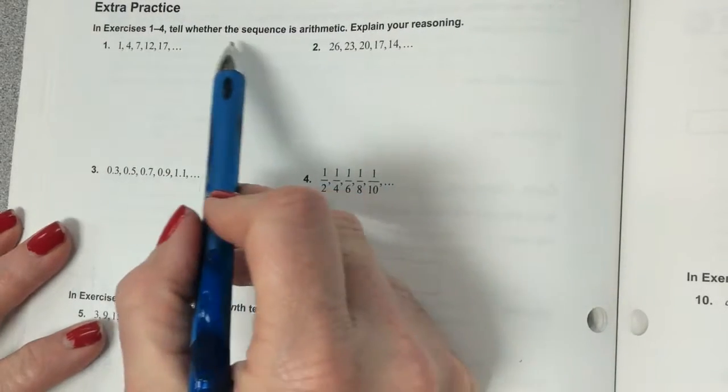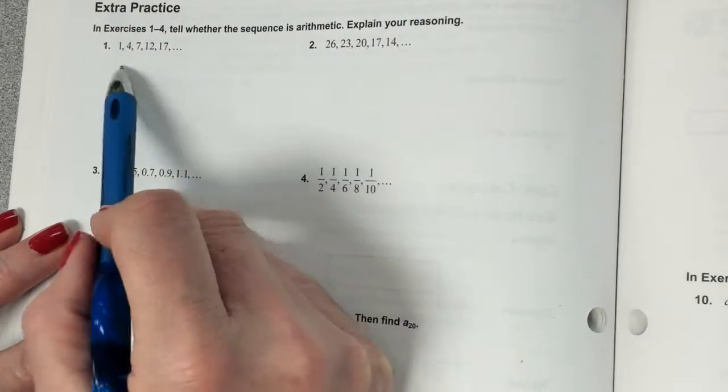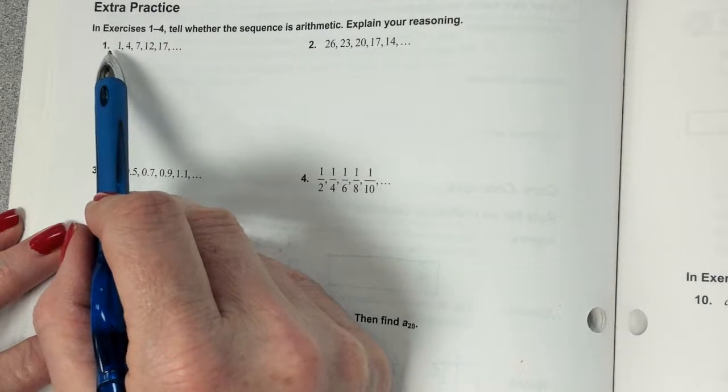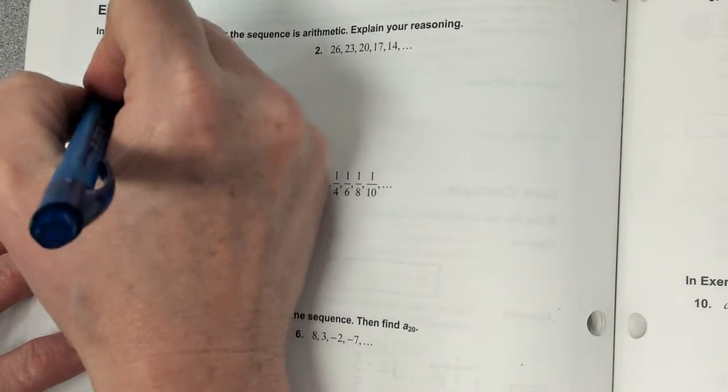So one important thing we have to be able to do is to tell whether the sequence is arithmetic. Remember, we have to be adding or subtracting the same amount every single time. So let's look at this one. We add 3, we add 3, oops, we add 5. So is it arithmetic? No.